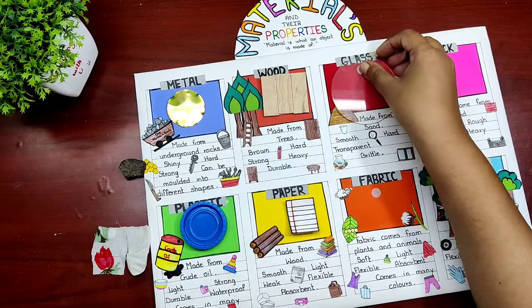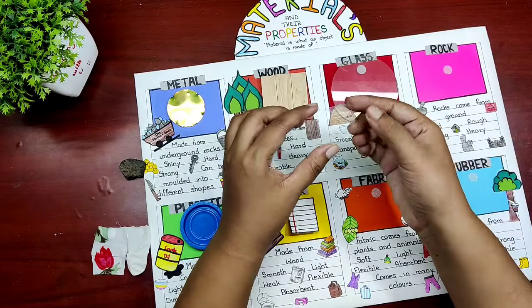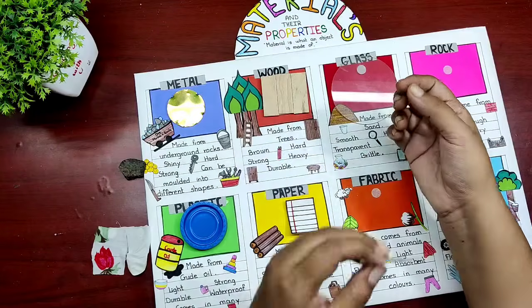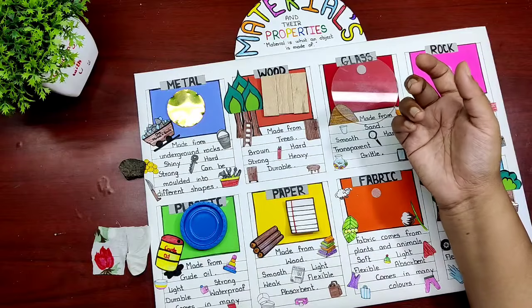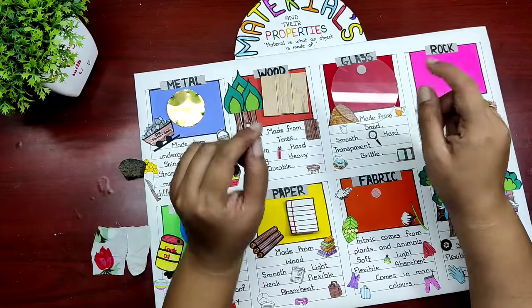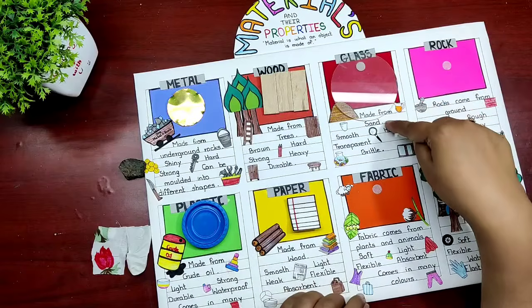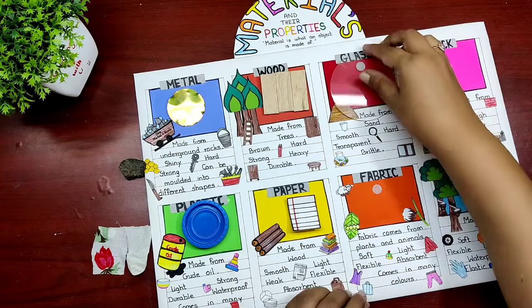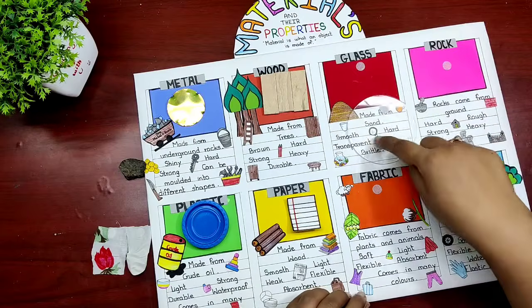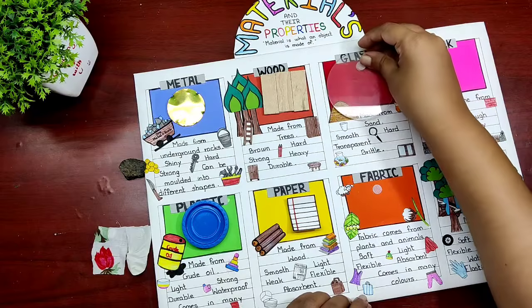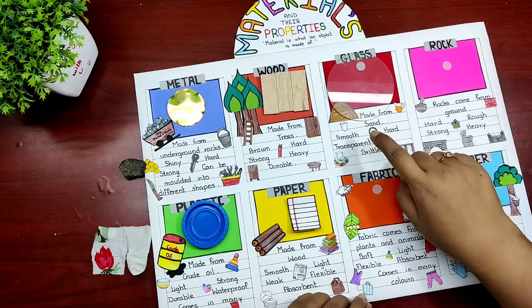I have scraped it with the cutter. You all can also use these if you have some broken glasses, or you can use the glasses from the watches for the glass material. So glass is made from sand, it is smooth, it is hard, it is transparent. As you all can see, we can read what is written below it. So that is see-through material or a transparent material, and it is brittle.